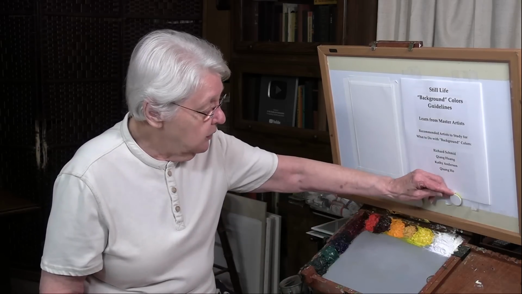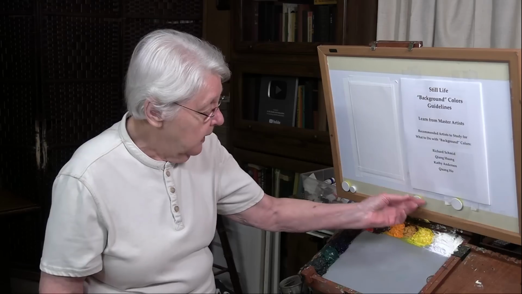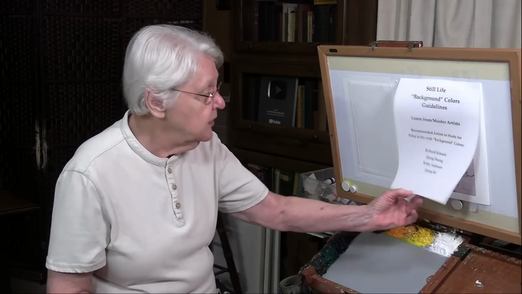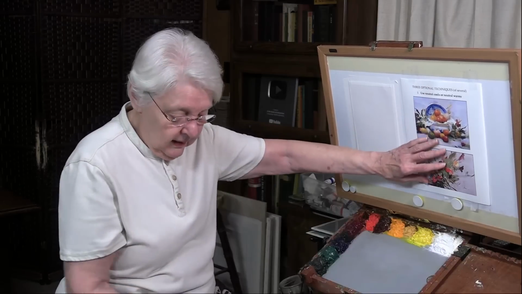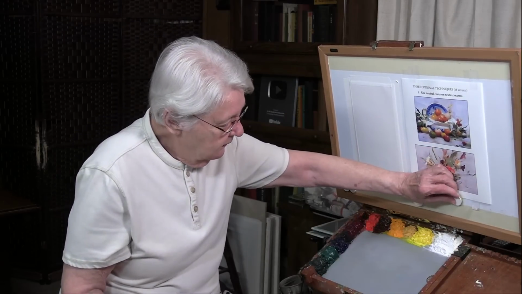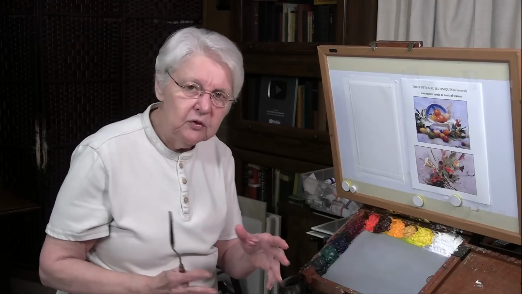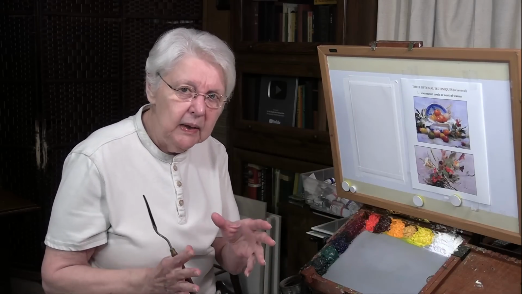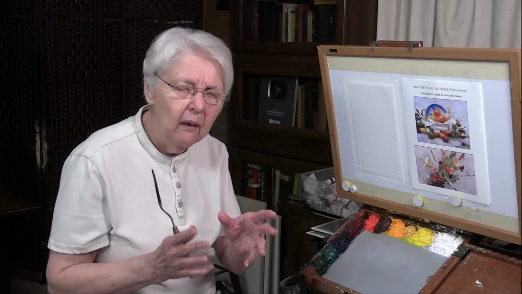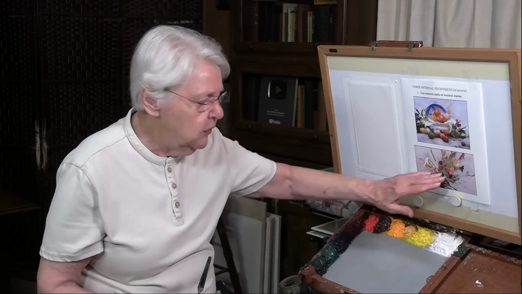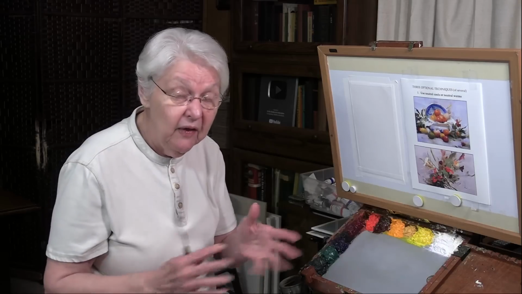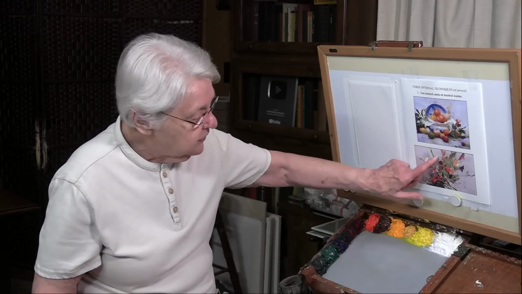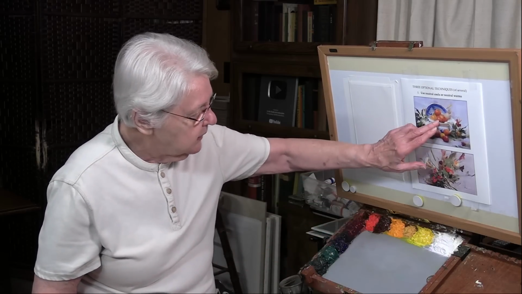Now, I'm going to carry you through. I have selected a couple of Richard Schmid's still lifes. I found some of Richard Schmid's online, and I want to work with you on how he used the background, what you call background. I'll go ahead and call it that since that's what you call it. The space around the images themselves.